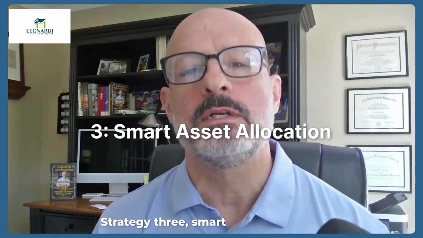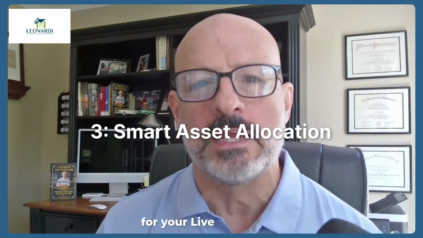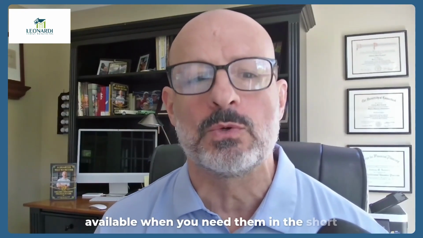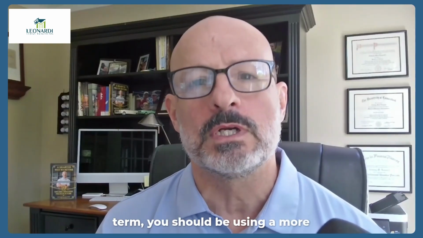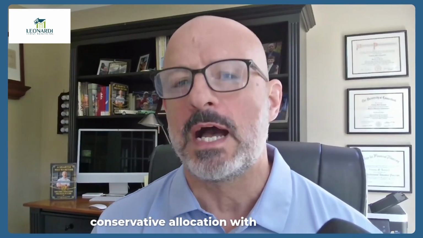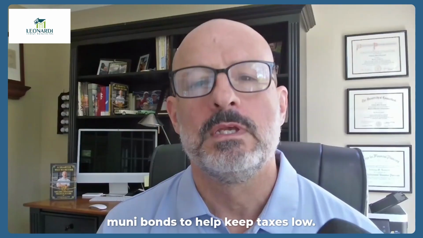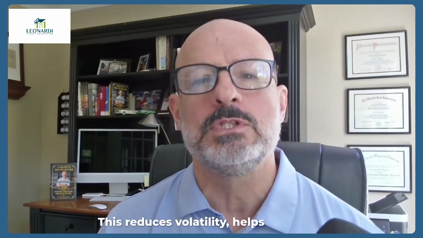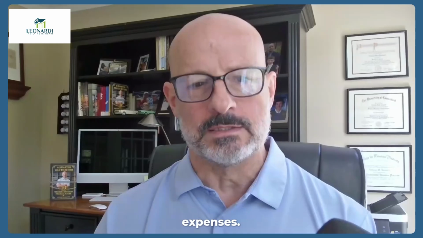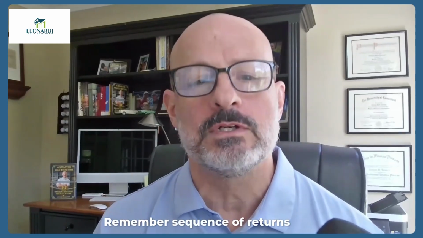Strategy 3, smart asset allocation for your live-on money. Since these live-on dollars need to be available when you need them in the short term, you should be using a more conservative allocation with higher bond and fixed income exposure, even tax-free muni bonds to help keep taxes low. This reduces volatility, helps you avoid being forced to sell stocks or funds in a down market just to cover living expenses. Remember, sequence of returns risk.